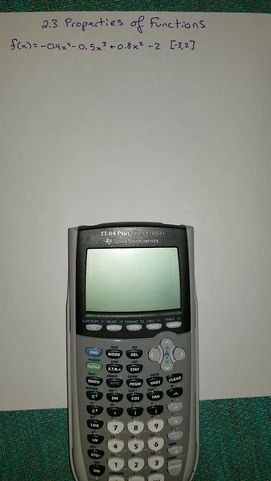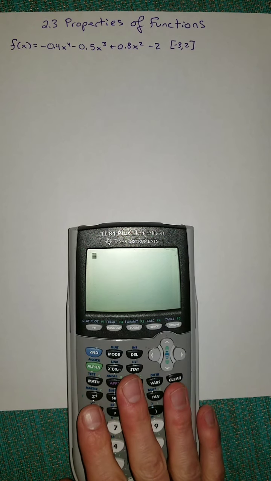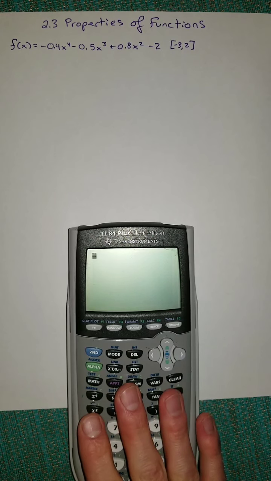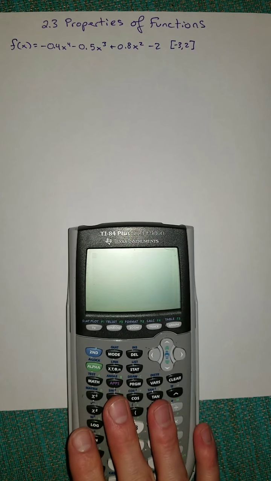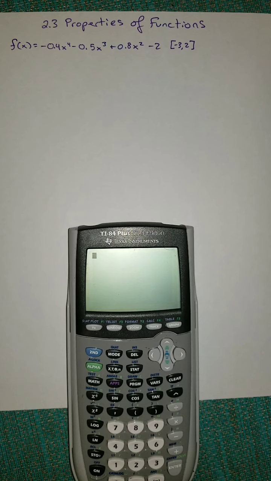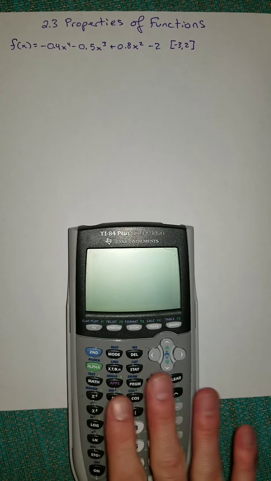I'm going to use a TI-84 Plus for demonstration purposes, but any of the TI-84s or TI-83s or many of the TI Inspires will have a very similar process, very similar keystrokes and menus.